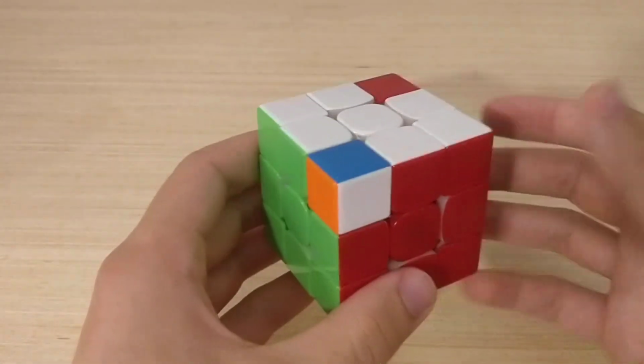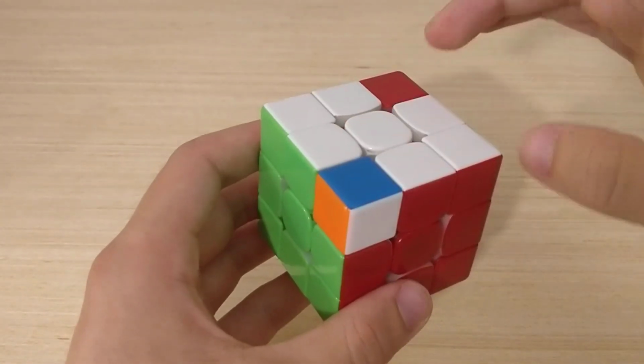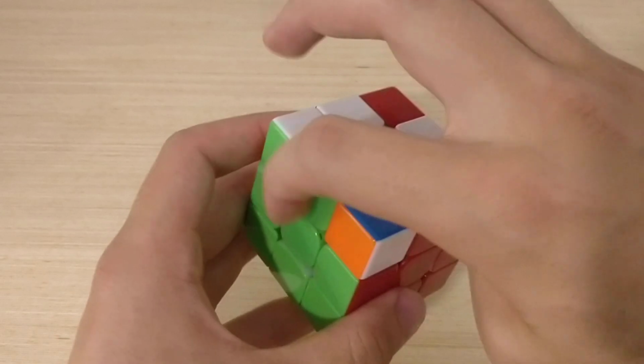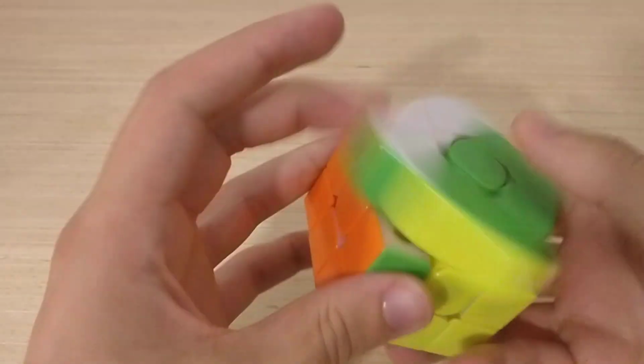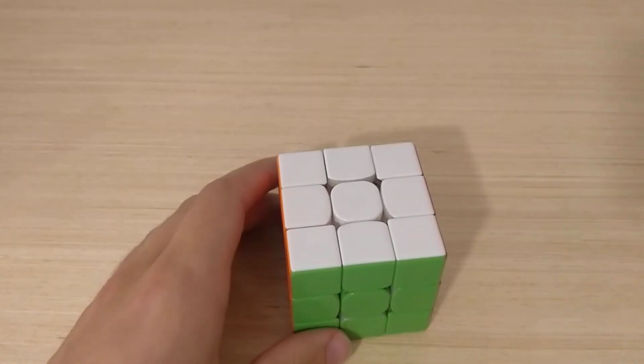Okay, so here I recognize that these two are adjacent and these two match, and just a block here and a block here, which is a really easy ZBL. It just looks like that. Number 11.